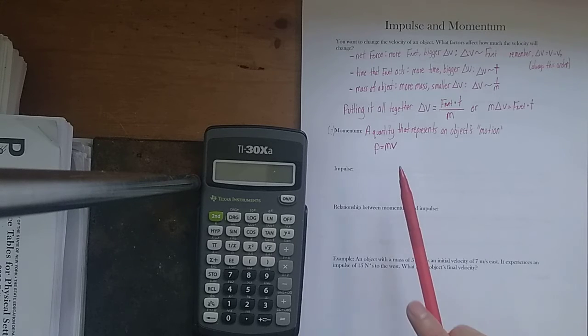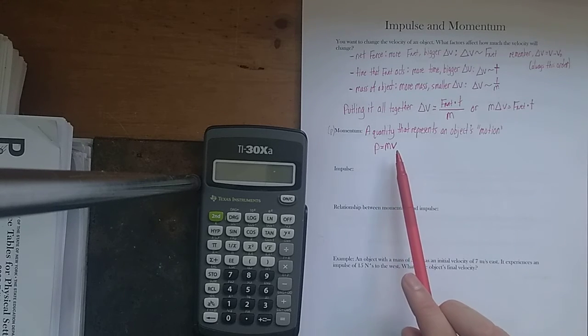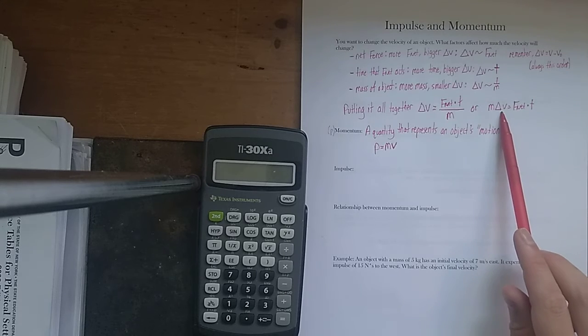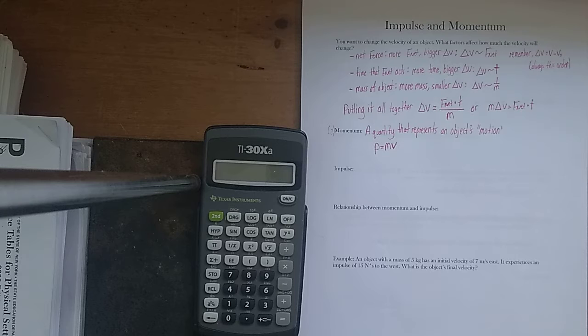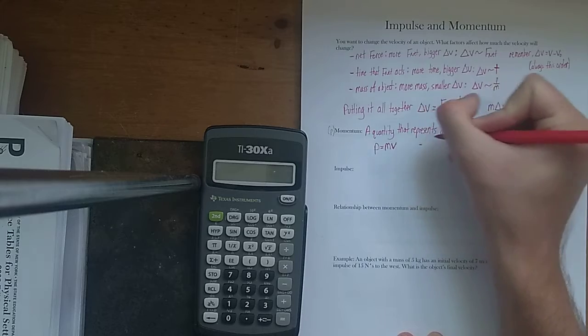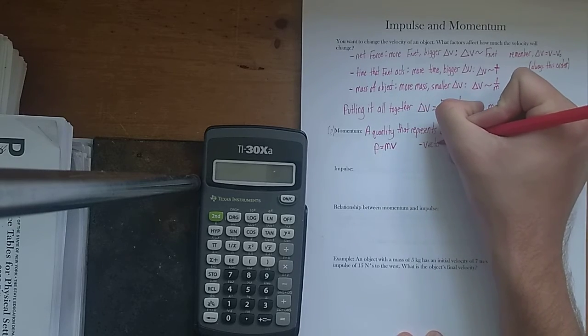Also notice that this equation, P equals m times v, is very similar to this, except there is a difference. Okay, you can't just ignore this triangle. That triangle is a delta, and it means delta v. Okay, it means change in velocity. So momentum, by itself, just the plain old momentum of an object, is m times v. This quantity is a vector.